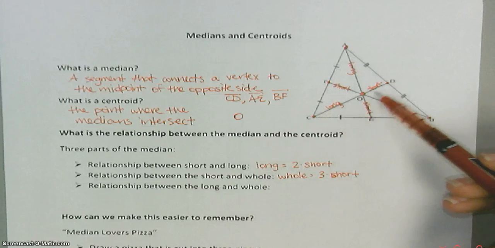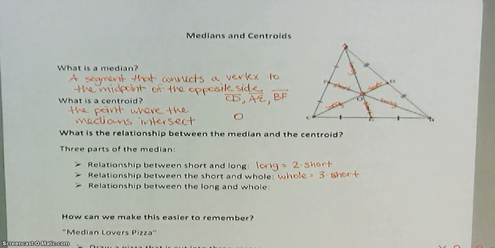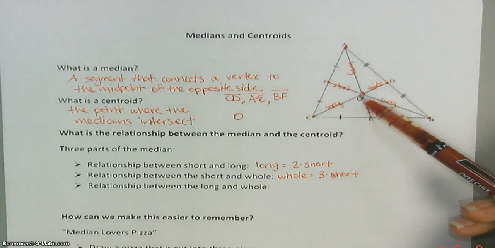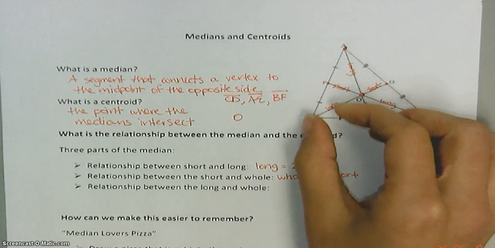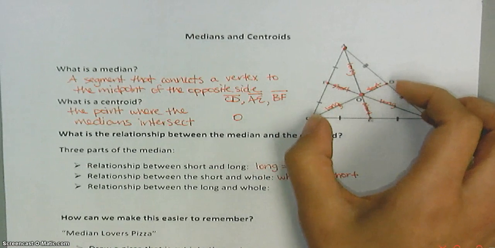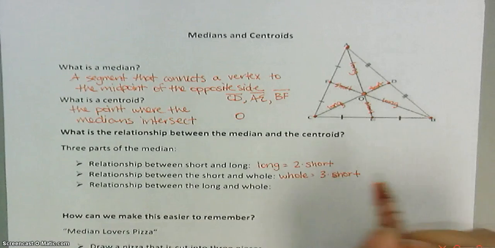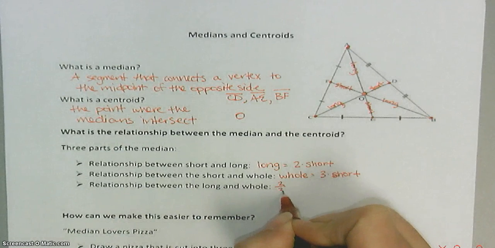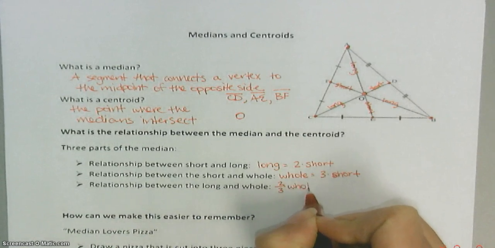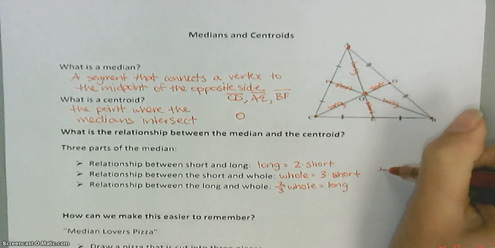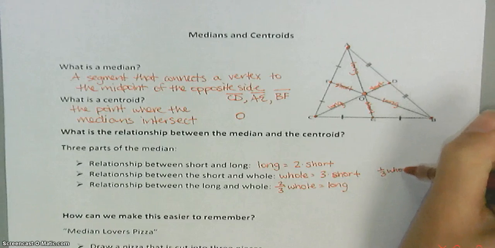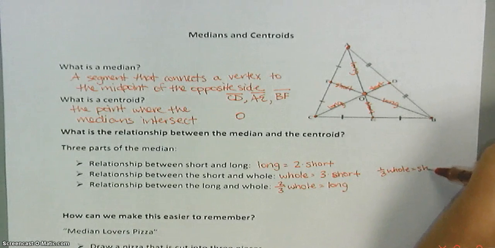So we need 1.5 long pieces to get the whole thing. Or in other words, we need 2/3 of the whole. We need 2 of these pieces out of the 3. So 2/3 of the whole equals the long, and 1/3 of the whole equals the short.